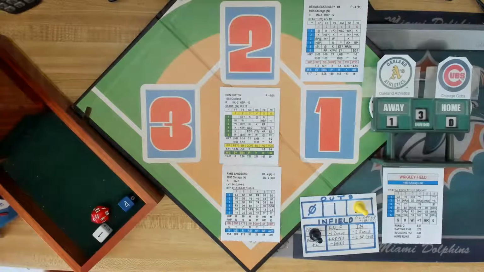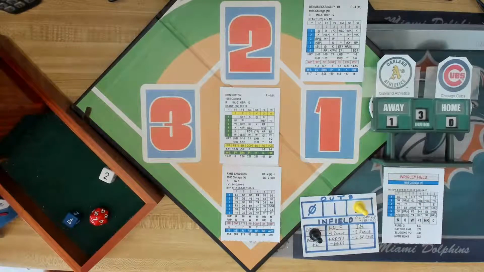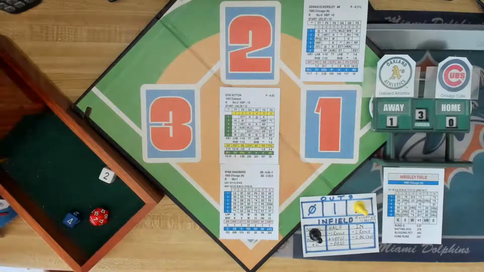Sutton's pitch, 4-1. That's at the ballpark. Sandberg will take a swing. Wrigley Field, 4-2. That's a home run to the pull side. Ryan Sandberg with a rating of 13, and he hits that one to left field. That is a 7, and that one is high. That one is deep. Ryan Sandberg just sent one into the left field stands. That is gone.